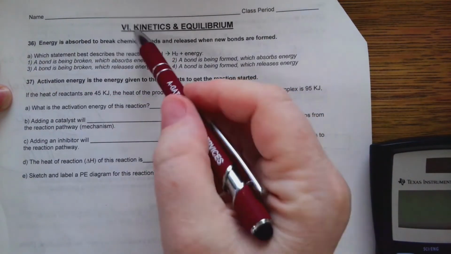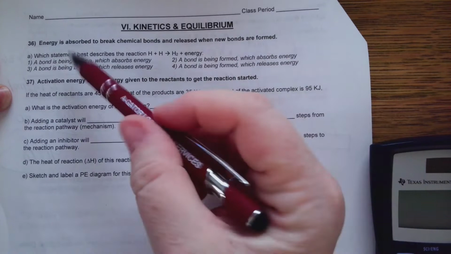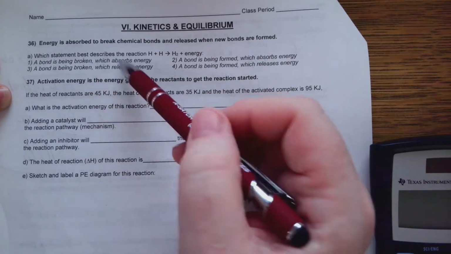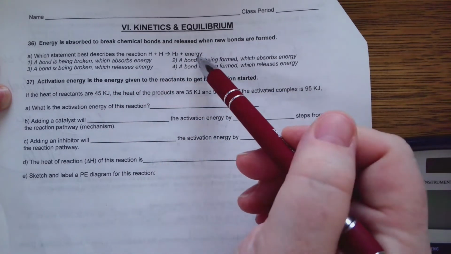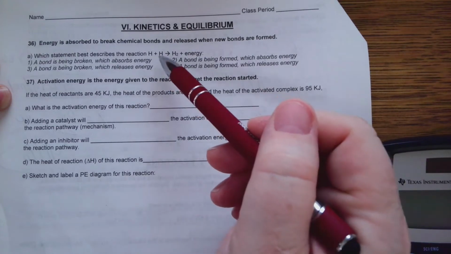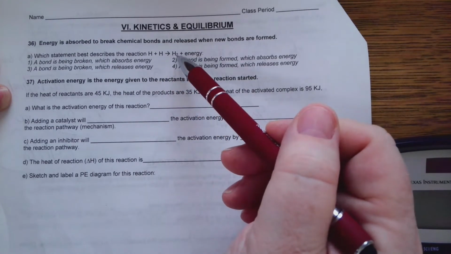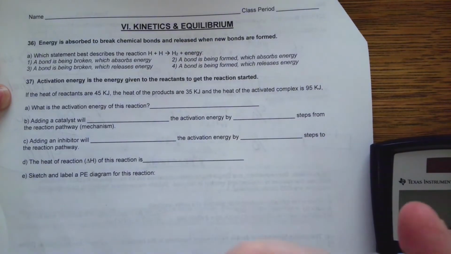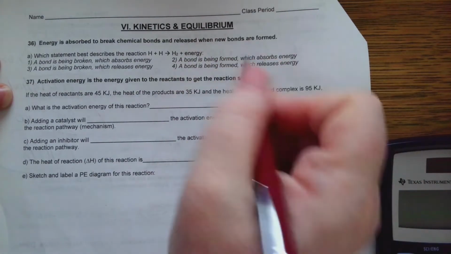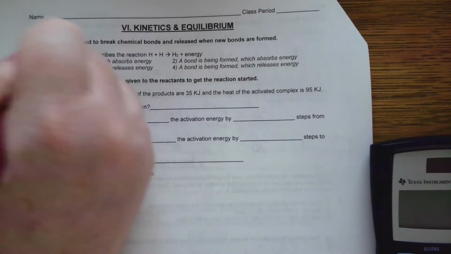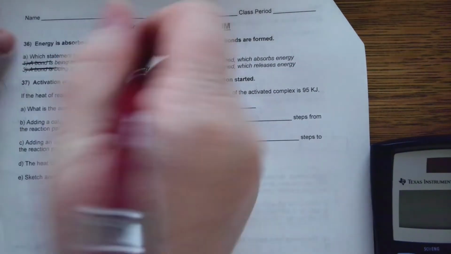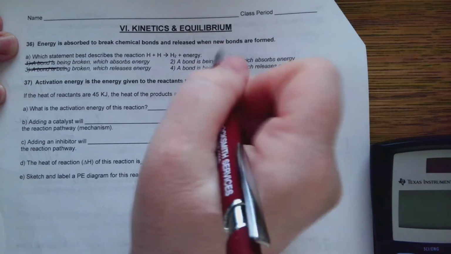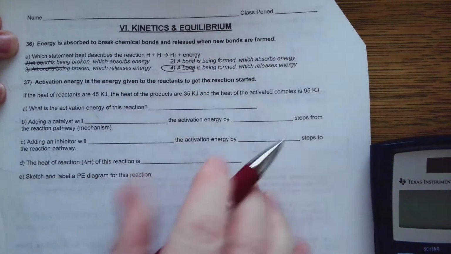Okay, let's look at section 6, kinetics and equilibrium. Which statement best describes the reaction that you see happening here? We have a single H together forming diatomic hydrogen. So we know a bond is being formed, so that means these two are wrong. And when we break things, we have to add energy in. When we form bonds, it releases energy.